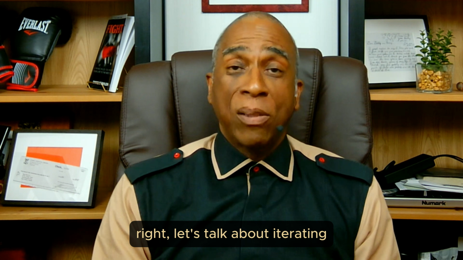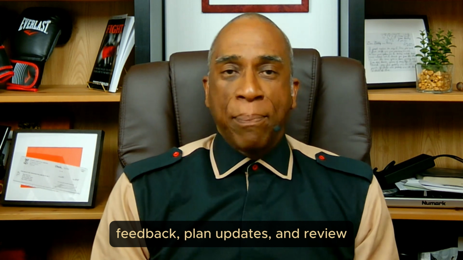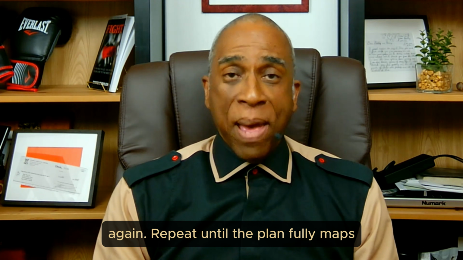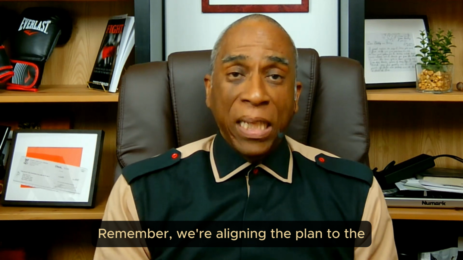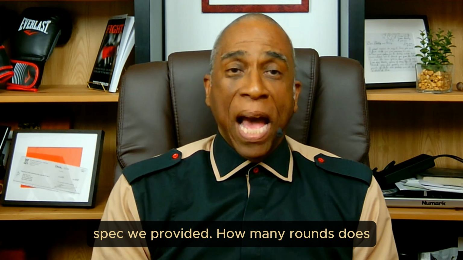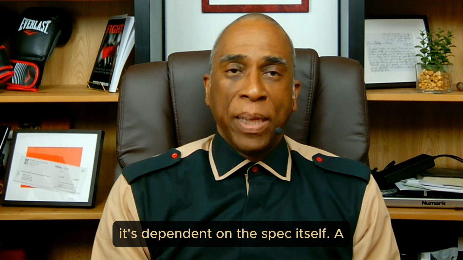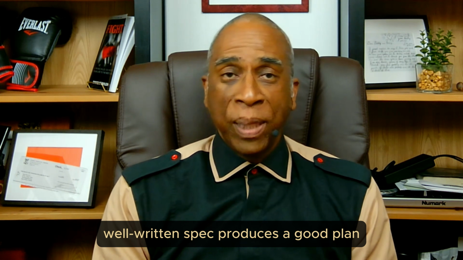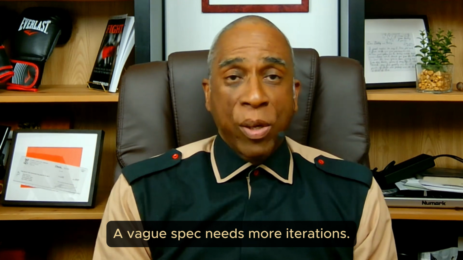All right, let's talk about iterating through a plan. Review the plan, send feedback, the plan updates, and review again. Repeat until the plan fully maps to the spec. Remember, we're aligning the plan to the spec we provided. How many rounds does it take? Well, usually one or two. It's dependent on the spec itself. A well written spec produces a good plan quickly. A vague spec needs more iterations.